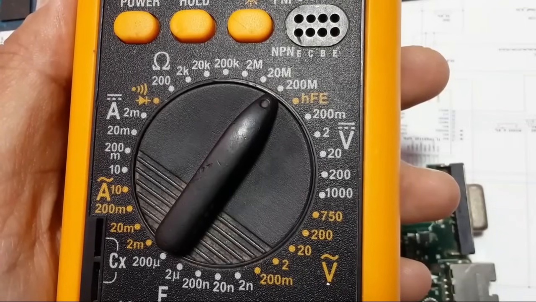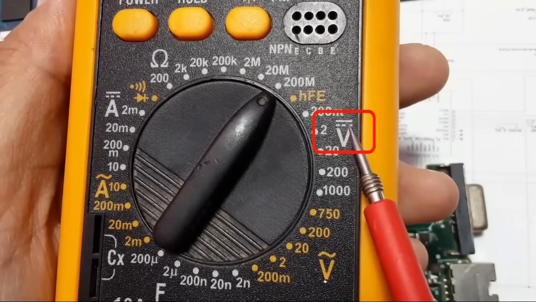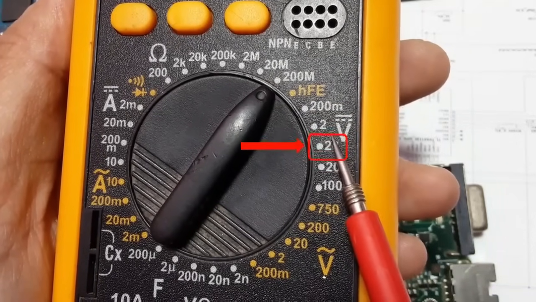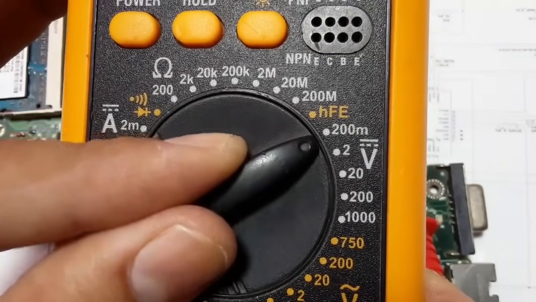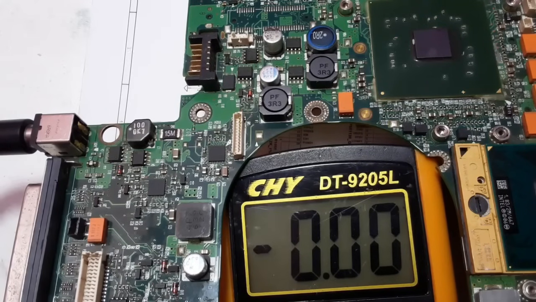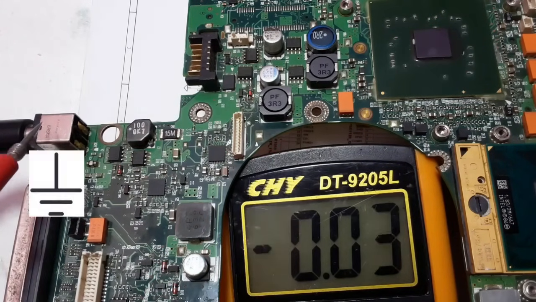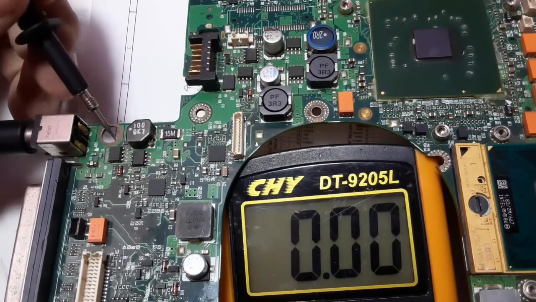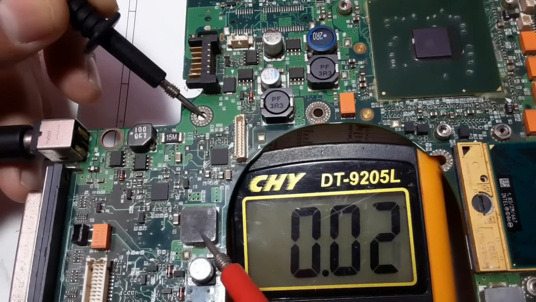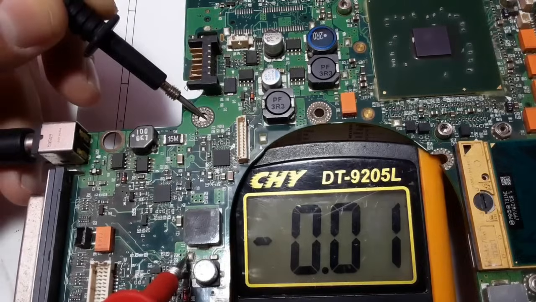Of course we should set the multimeter to the DC voltage. As you can see, DC voltage. Of course we're going to select 20 volts. So let's select 20 volts in the multimeter and check the two inductors. Here, as you can see, we have ground everywhere in the motherboard. So let's put the black probe on the ground and then check these two inductors using the red probe of the multimeter.